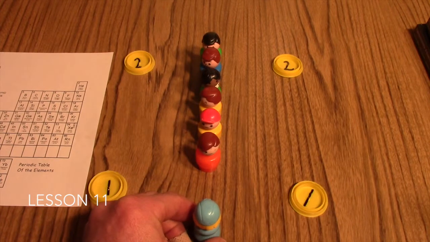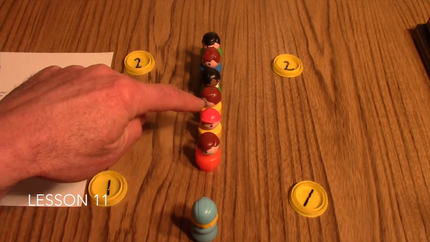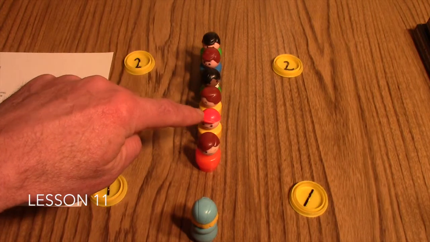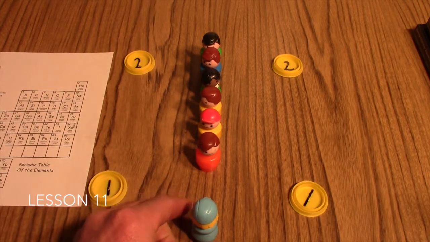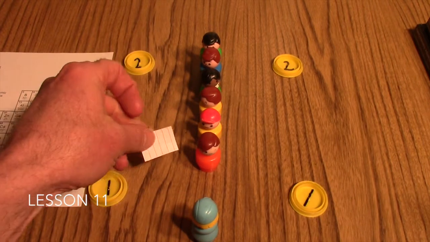Station yourself at the front of the room and have your students line up in front of you, single file. Make sure each student has a copy of a periodic table.